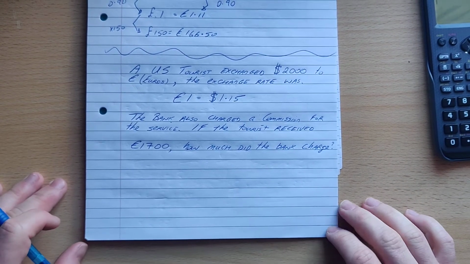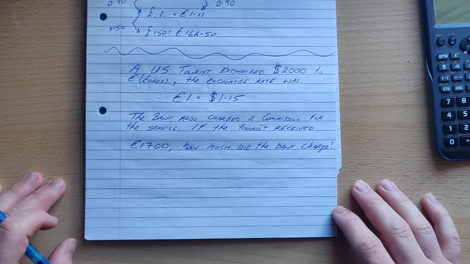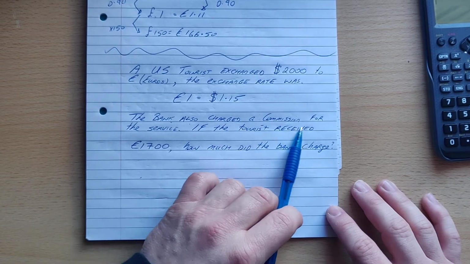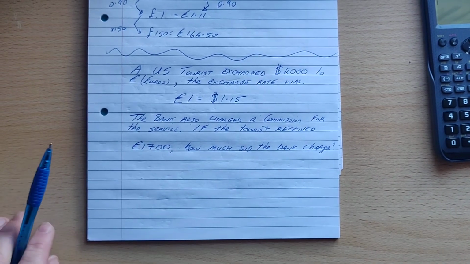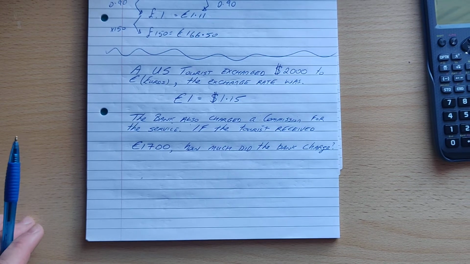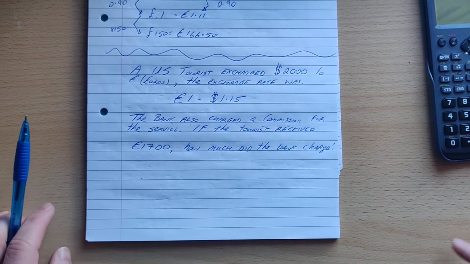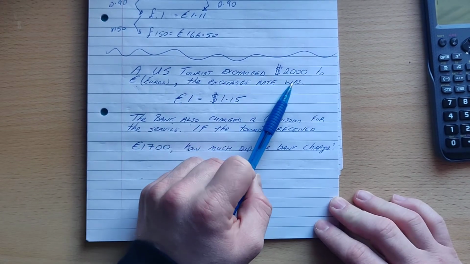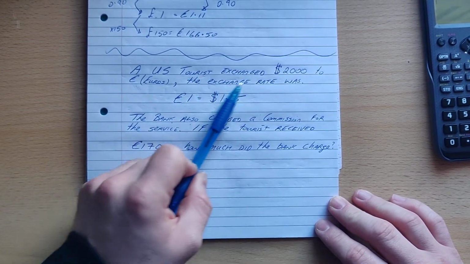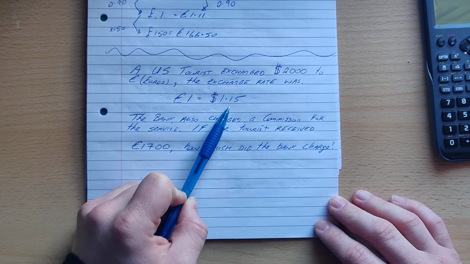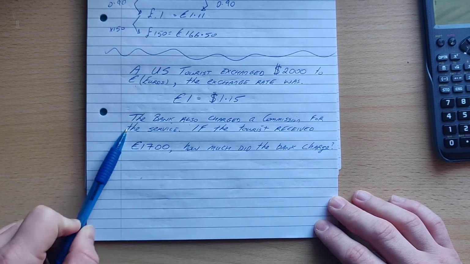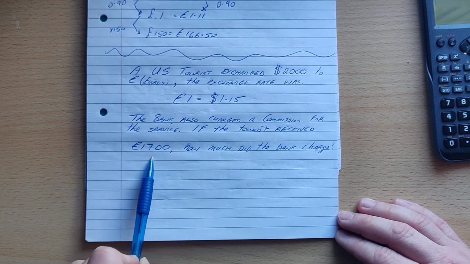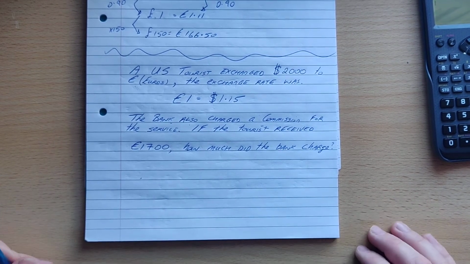So this next example, and the last example for this video, works on getting an exchange rate from a bank, but they also charge a commission. So a lot of places would charge money for converting from one currency to the other. That's how they make money in currency exchanges. So a US tourist exchanged $2,000 into euros, and the exchange rate at the time was €1 equals $1.15. The bank also charged a commission for the service. If the tourist received €1,700, how much did the bank charge?